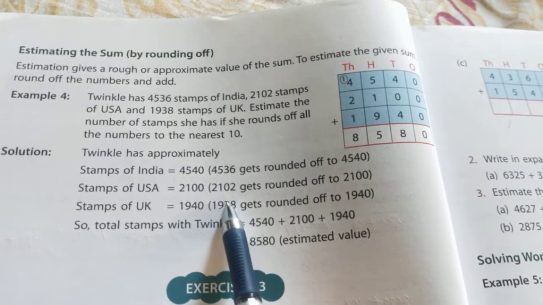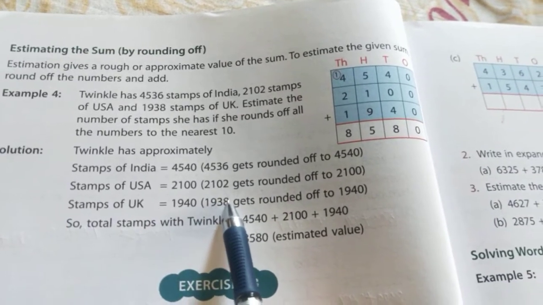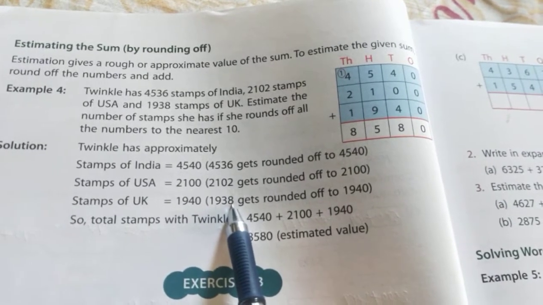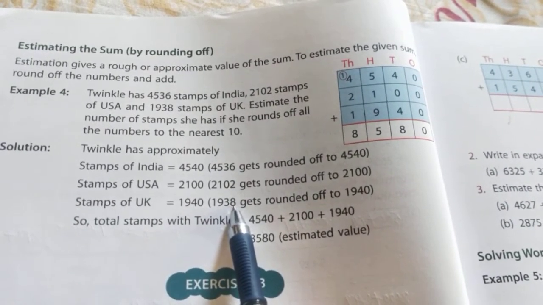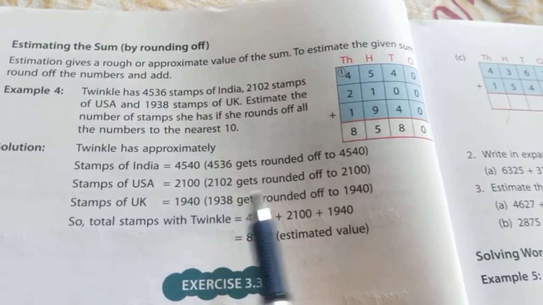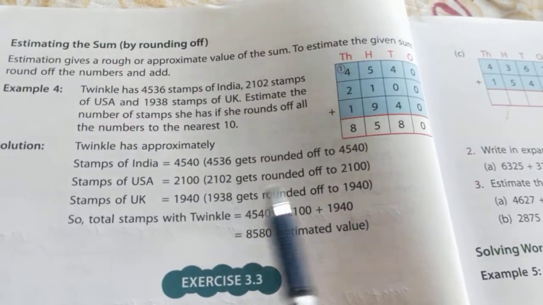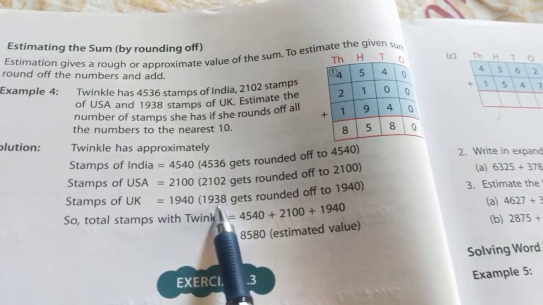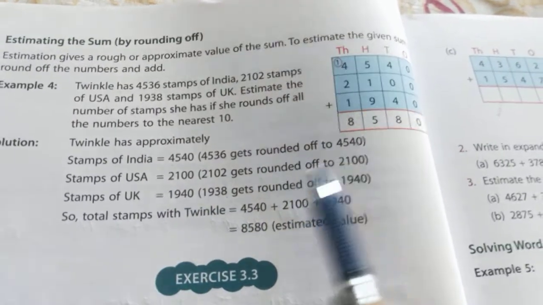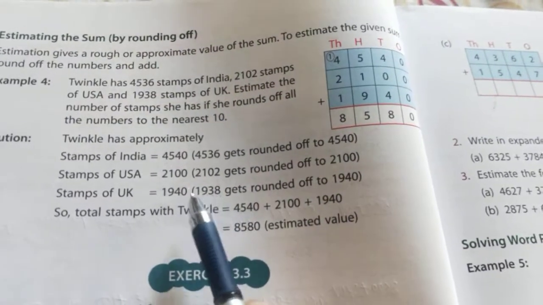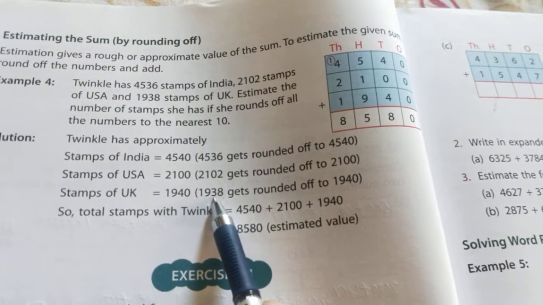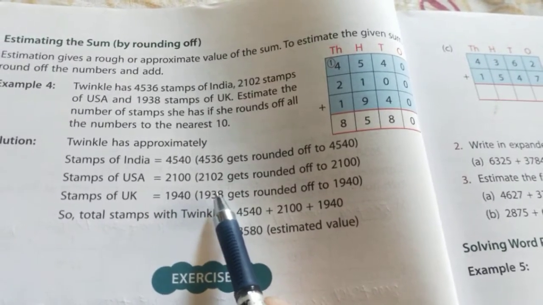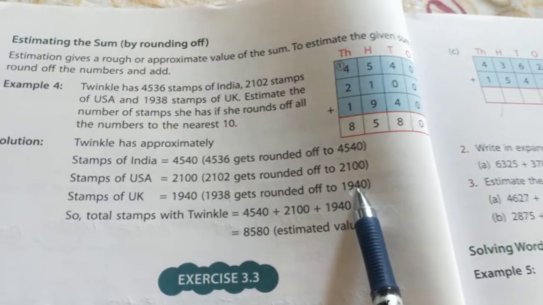Now again, if you round this number to the nearest 10, you have to look at the digit in the ones place, which is 8, and it is more than 5. So you'll write 0 at the ones place and increase the number in the tens place by 1. So you write 3 more than 1. If you add 1 to 3, you'll get 4.